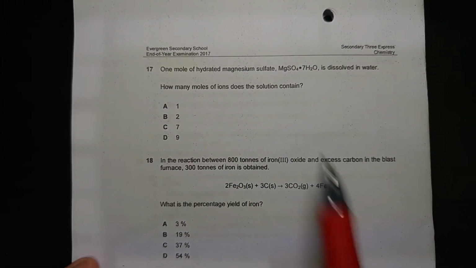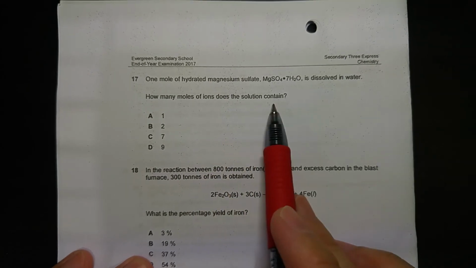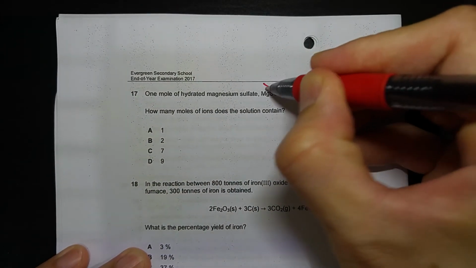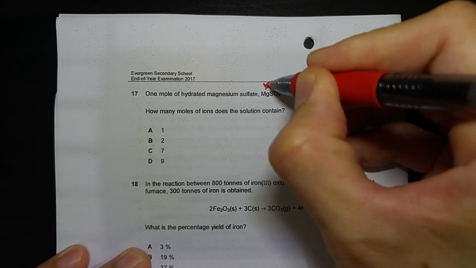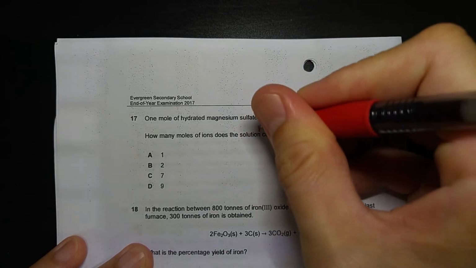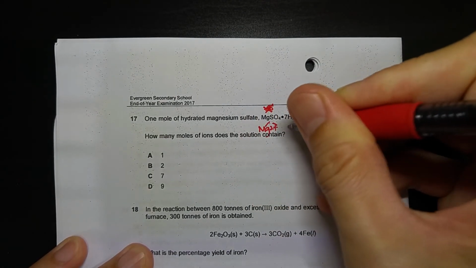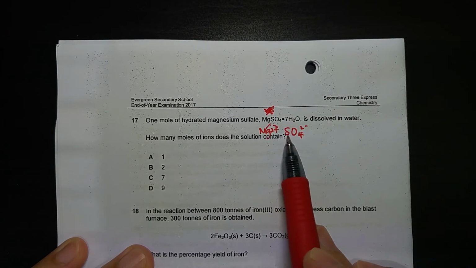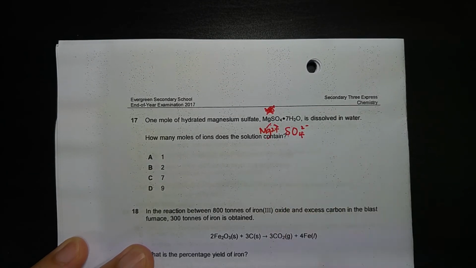Number 17. 1 mole of hydrated magnesium sulfate is dissolved in water. How many moles of ions does the solution contain? So this one you can split. Magnesium sulfate consists of what ions? Magnesium ion, Mg2+, and sulfate ion. Don't tell me Mg2+ and then S2- and then O2-.